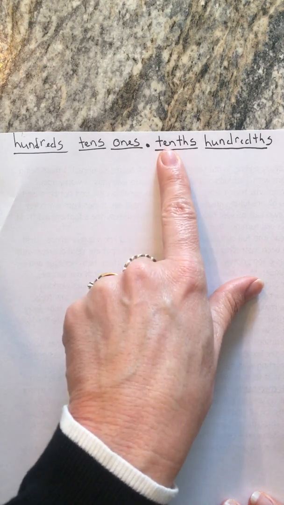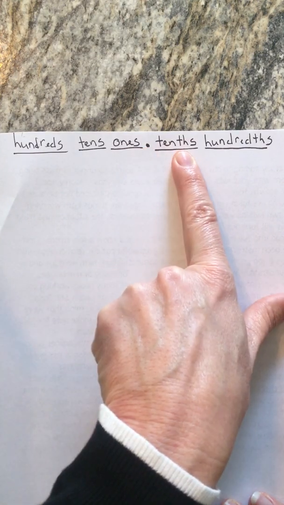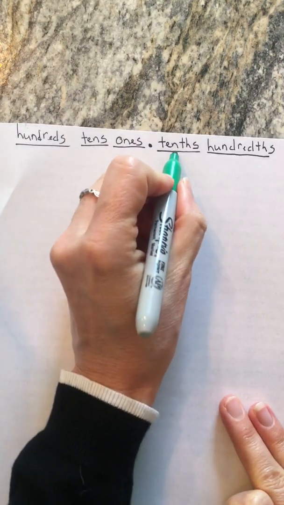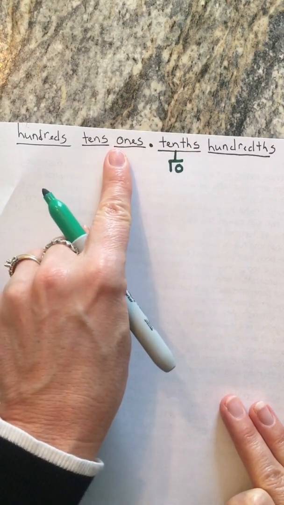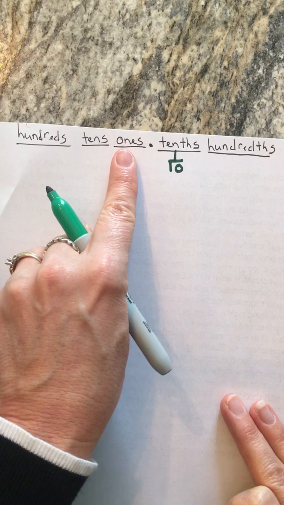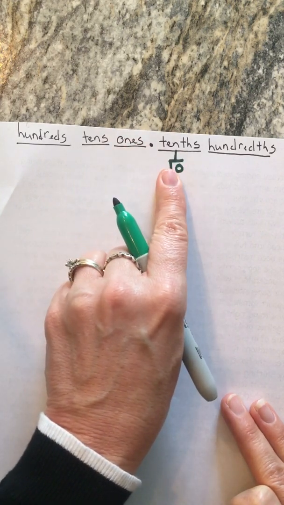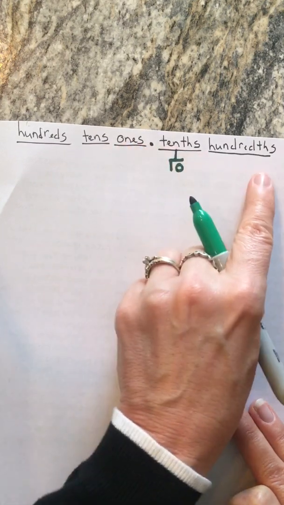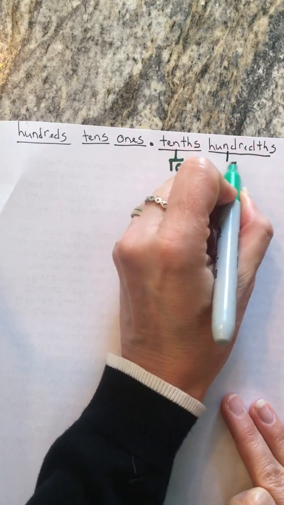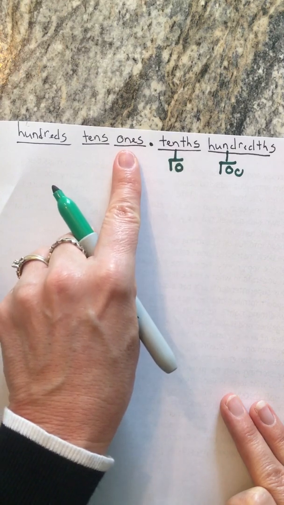Our first spot, to the very right of this decimal, we come to the tenths. And we call it tenths because it is 1/10 of a whole, right? So if a whole is, let's say, 10 tenths, 1/10 means it takes 1/10 of a piece to fill up this whole. Then we come to the hundredths. That means there is 1/100th out of the whole.